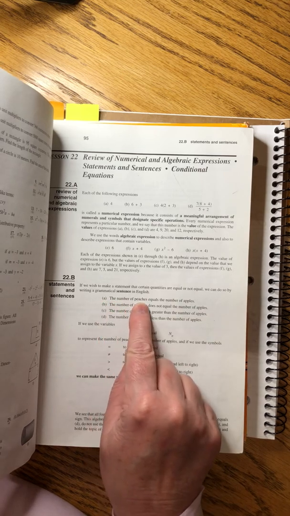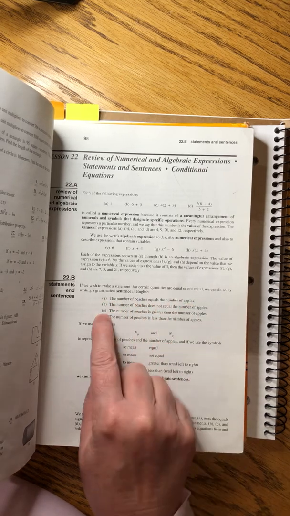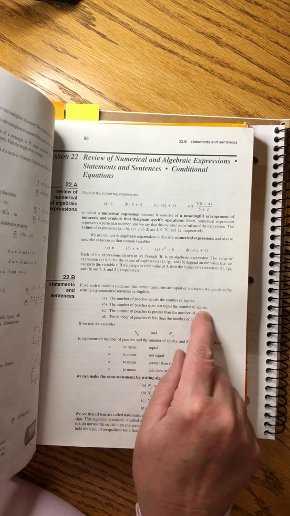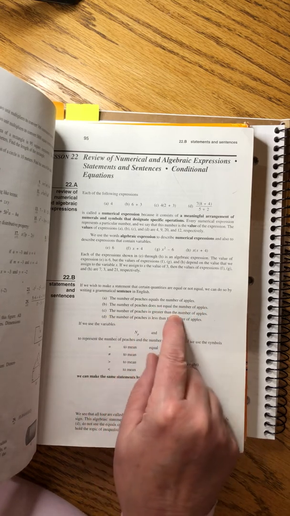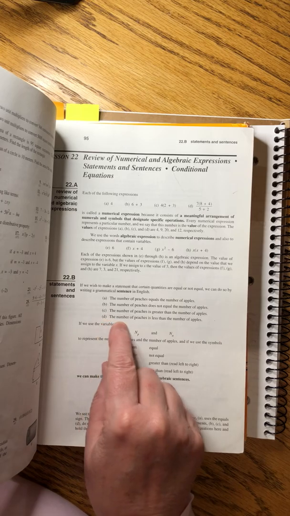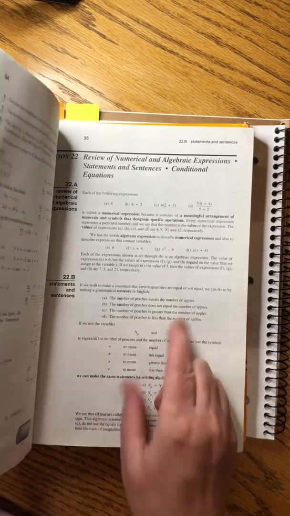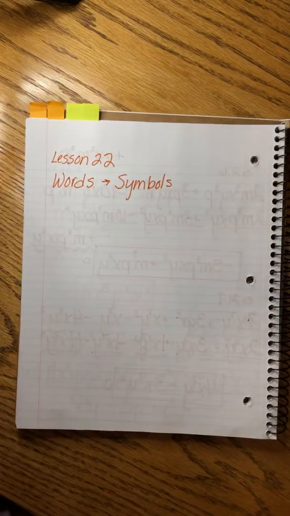The number of peaches equals the number of apples. The number of peaches does not equal the number of apples. The number of peaches is greater than the number of apples. The number of peaches is less than the number of apples. Those sound a lot the same.